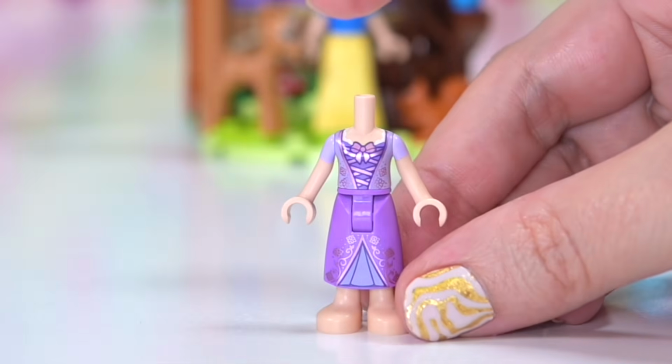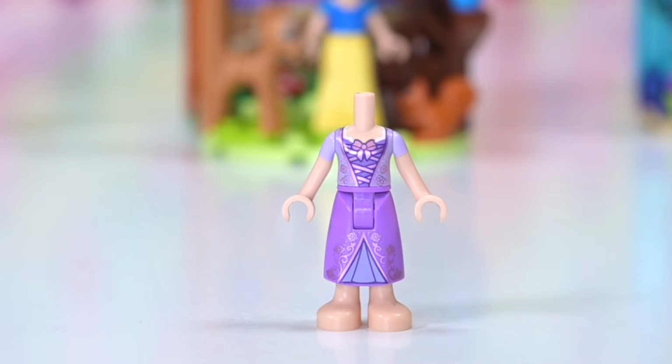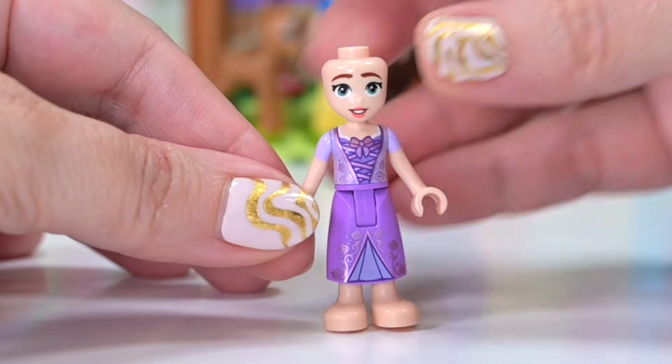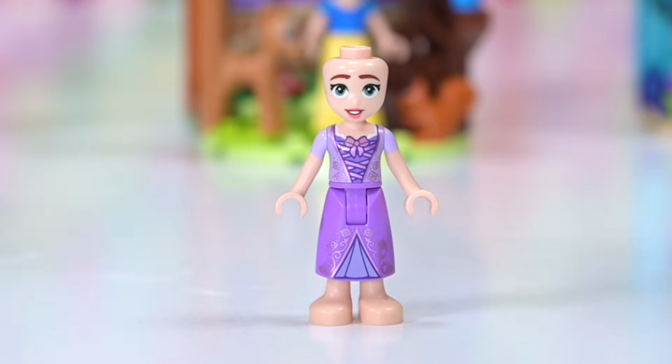So I'm going to kind of put together one. This is going to be my favorite currently, but maybe the new one that's coming out in Rapunzel's Castle in just a couple of weeks. Maybe that'll be my new version because they do have a slightly varied face print.